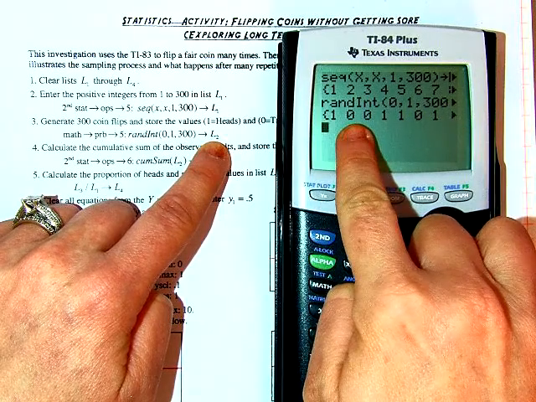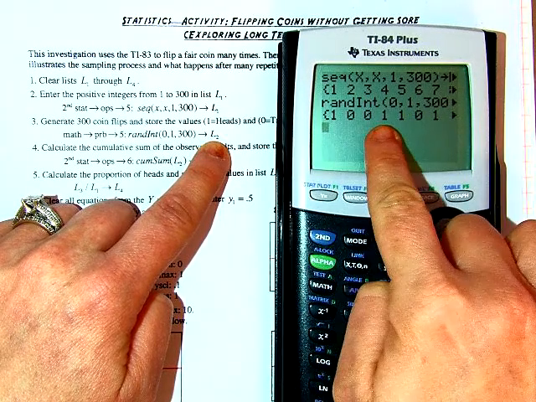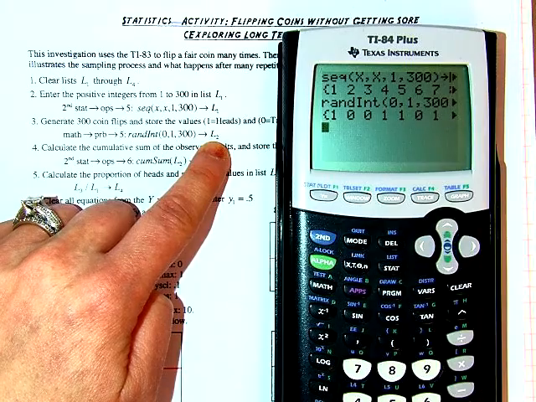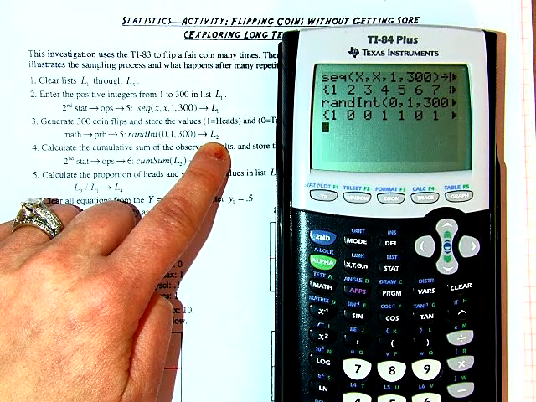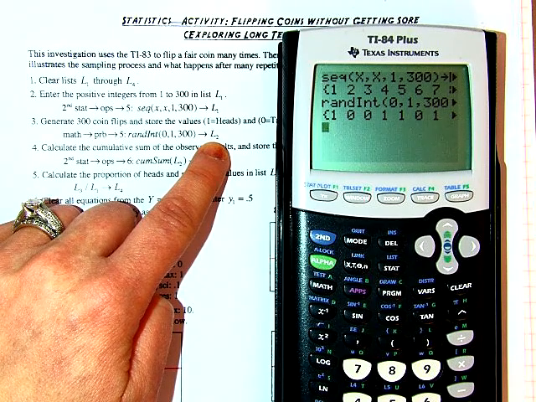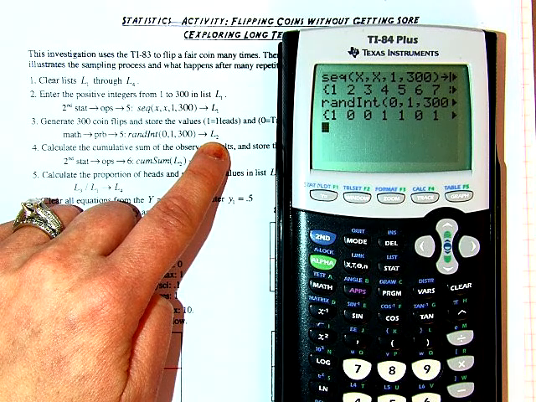The next one was a tail, and then a tail, and then a head, head, tail, head. You might have all zeros. You might have all ones. You might have it alternate. Yours can look different than mine. Again, it's just randomly generating zeros and ones. 1 is a head, 0 is a tail.